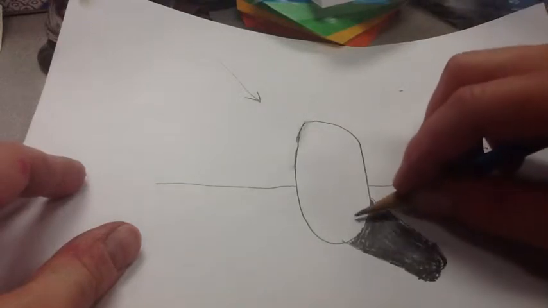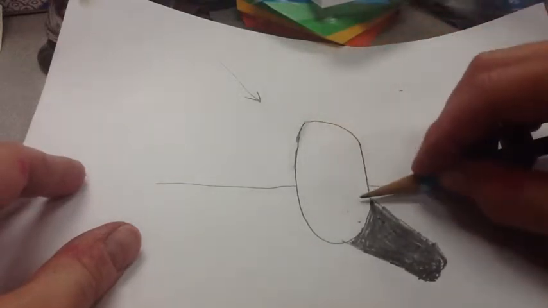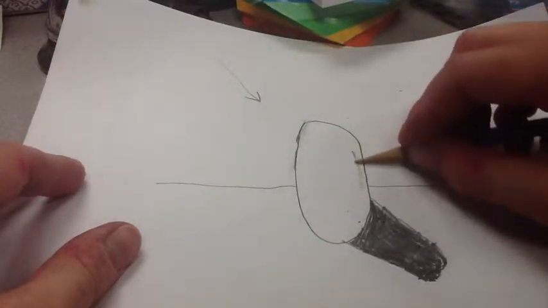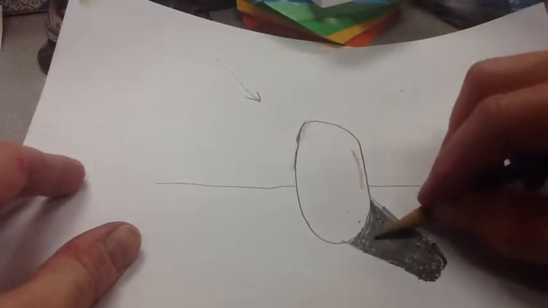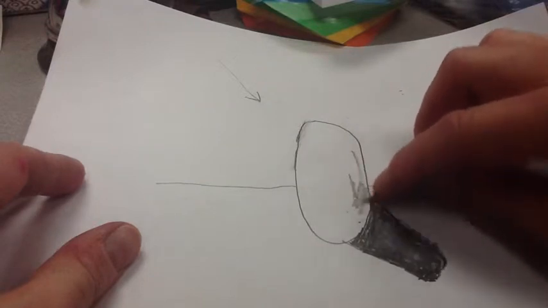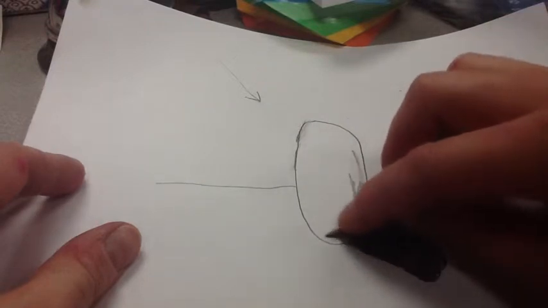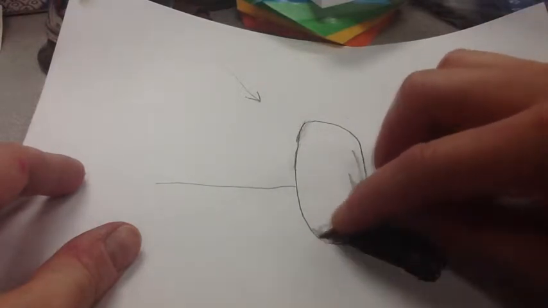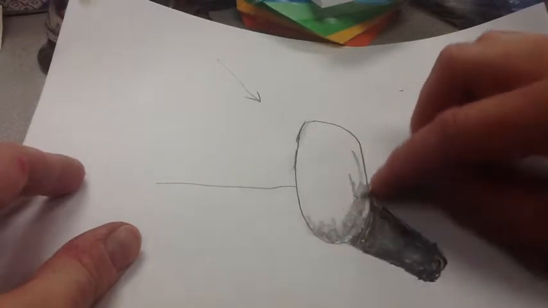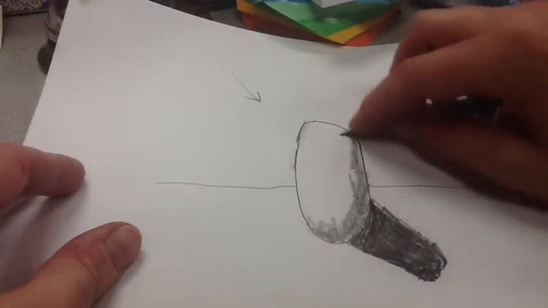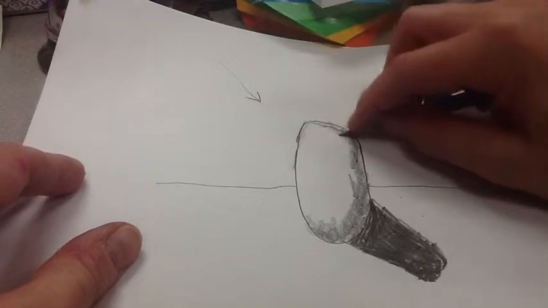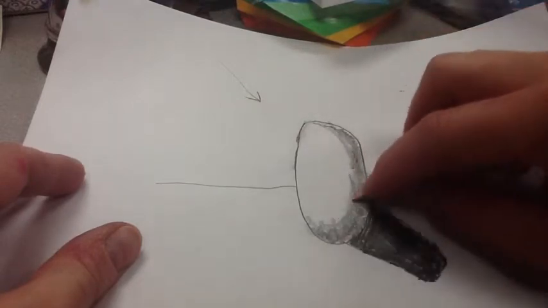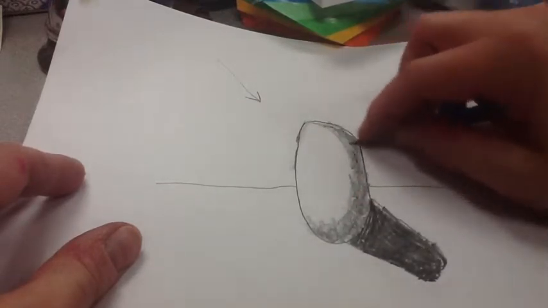So if this is the very back of the, well, I don't know, I'll call it a bean or oval, we're going to go a little bit lighter than this, so not quite as much pressure. And we're going to follow the lines of the oval so that we can make it look rounder.